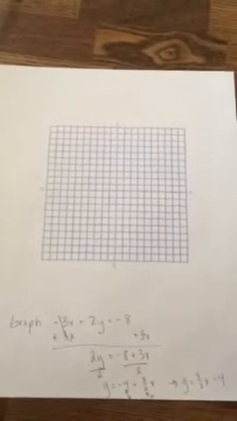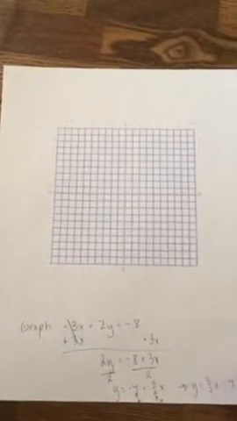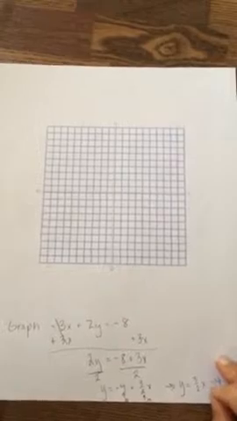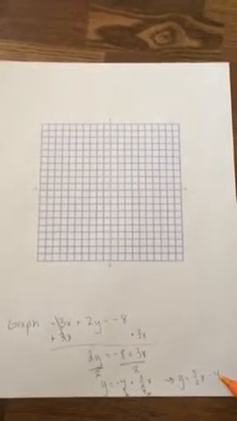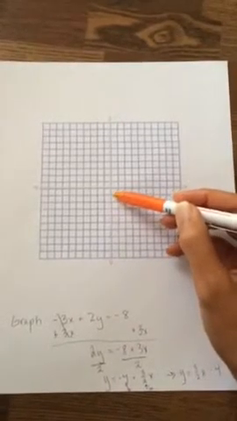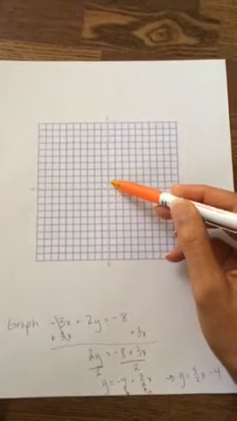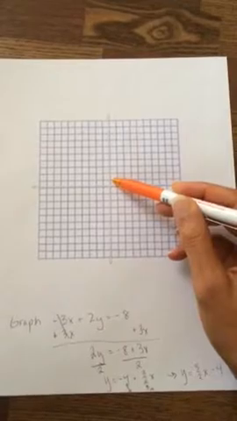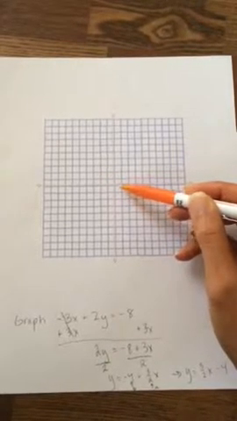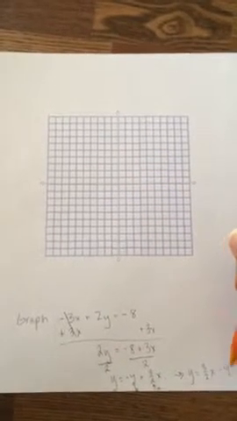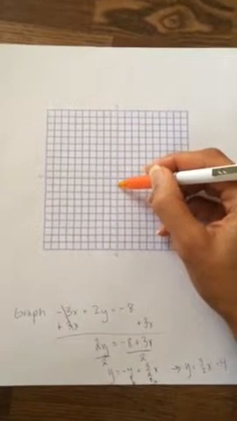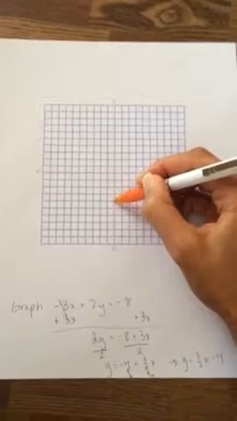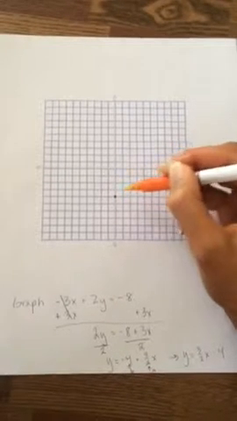Okay, so now I can begin to graph. The first thing I want to do if I'm graphing and not using a graphing calculator is plot our y-intercept. I'm going to assume that this scale here is in single units, so our y-intercept at negative 4, I go to our origin and go down 4, 1, 2, 3, 4, and that's our first point.